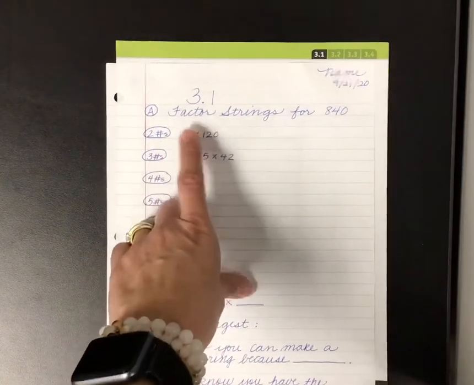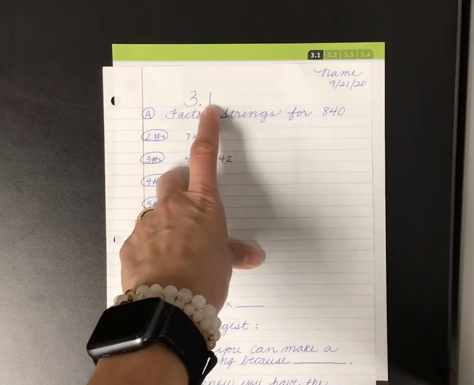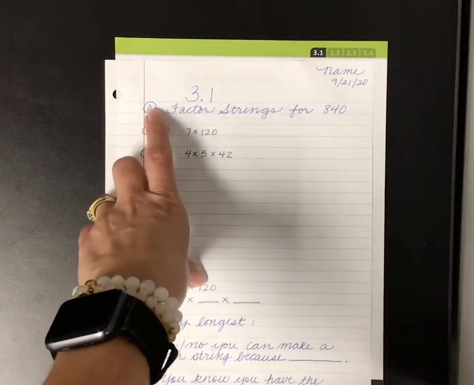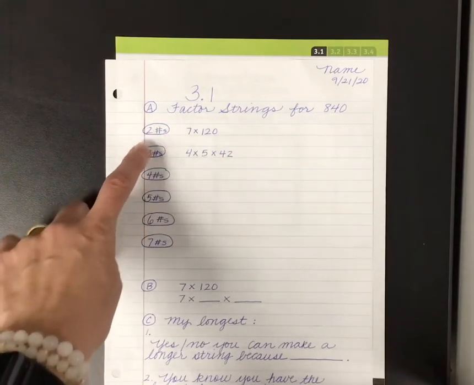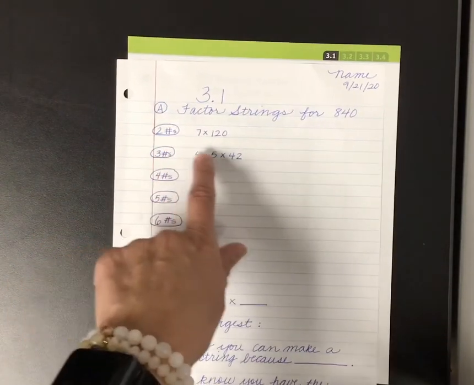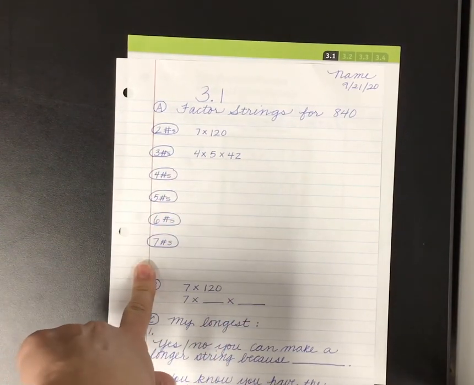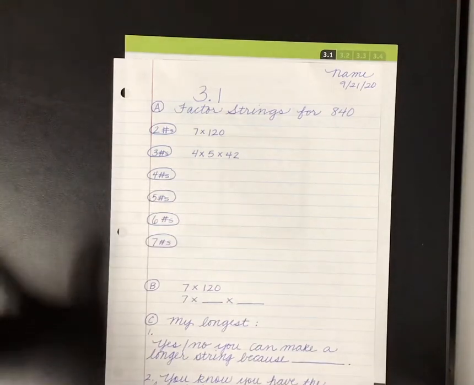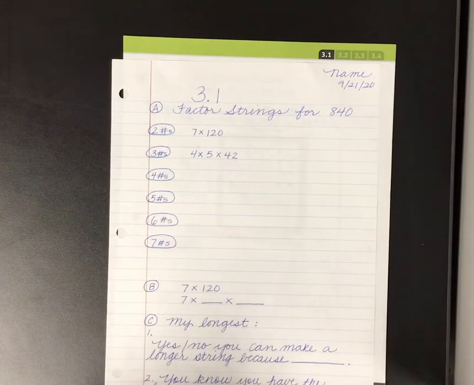I went ahead and labeled my paper with my name, date, and the assignment that it is. For part A, you want all the factor strings for 840, and I grouped them by twos, like there's two numbers, there's three numbers that multiply together to equal it, then 4, 5, 6, 7. You might even need a longer factor string to equal 840. If you need 8 or 9, you can add those as well.